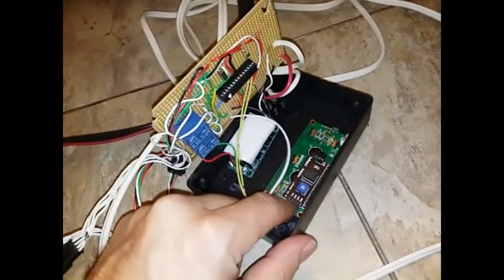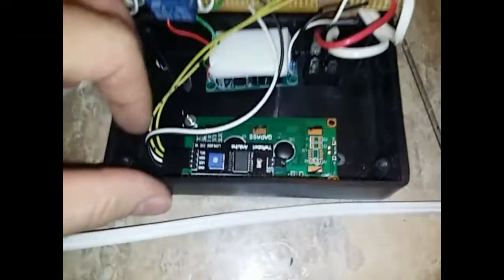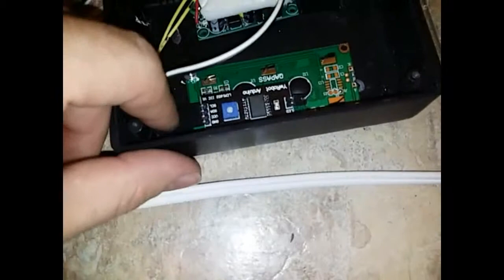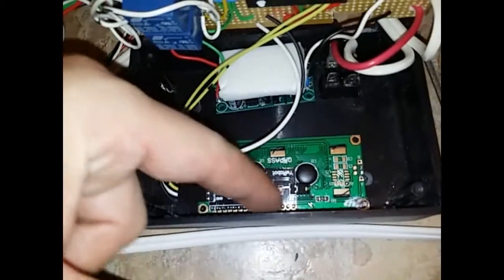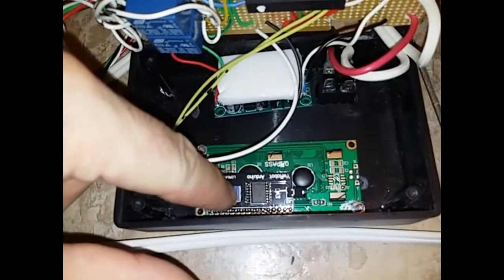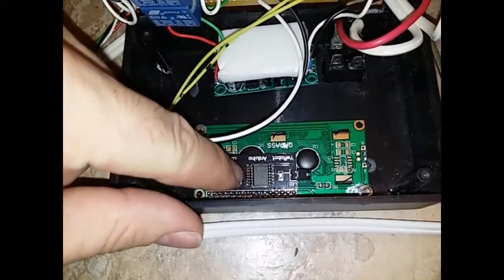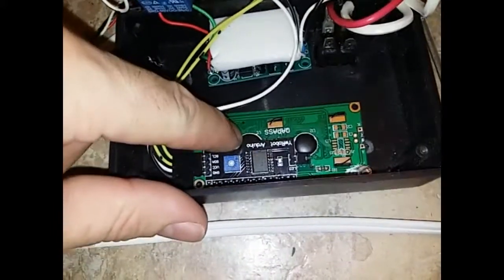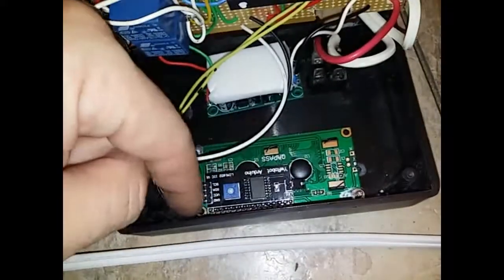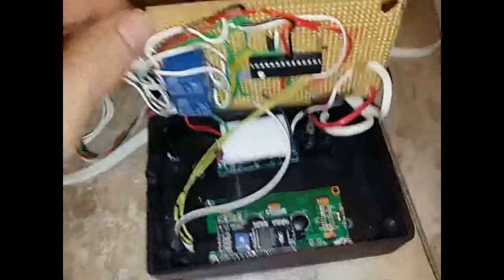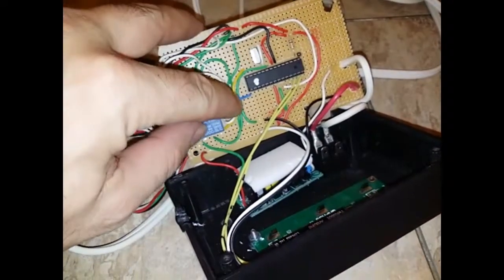Just a side note for those who don't know, there are 2 parts to this LCD. The LCD itself here has a bunch of pins that come up, and this right here is the I2C interface that's mounted here, and that's why we only use 4 wires instead of a ton of wires for the LCD. Saves us a lot of pins on the Arduino. I'm really not using a lot of pins.